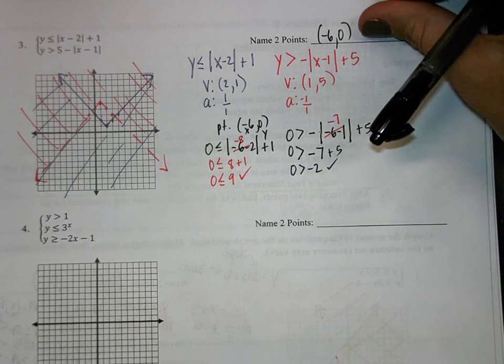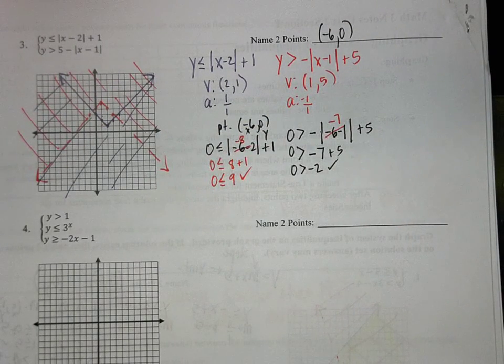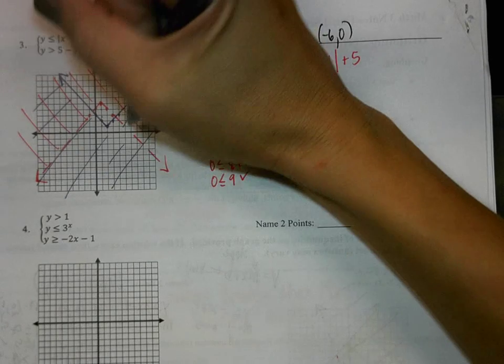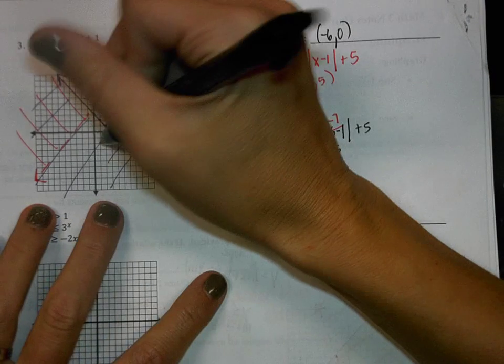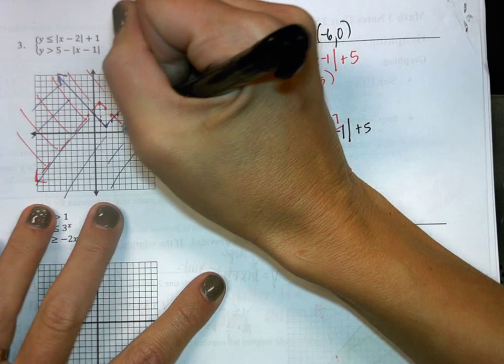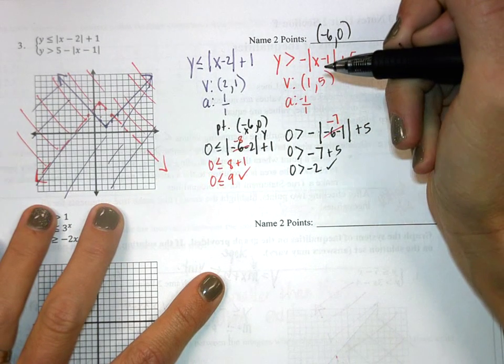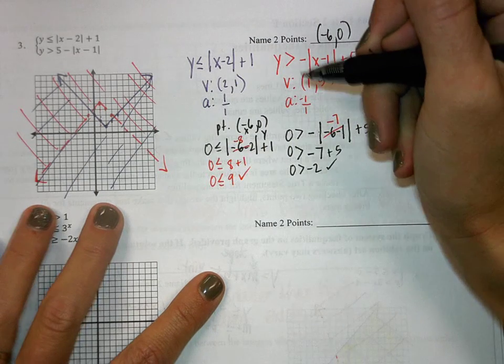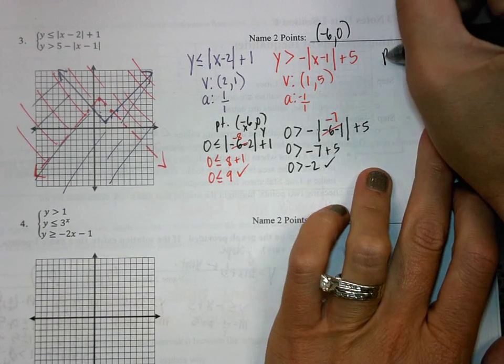Okay, so now let's choose a point on this other side. What point do you guys want to choose? Nine, 0, let's see. 1, 2, 3, 4, 5, 6, 7, 8. Yeah, so 9, 0 looks like it would for sure be in the overlapping area. So let's just choose the point 9, 0.